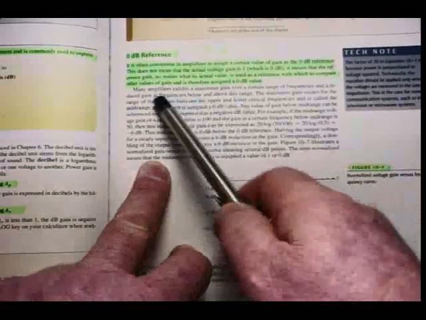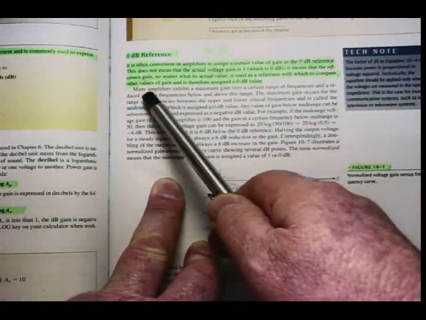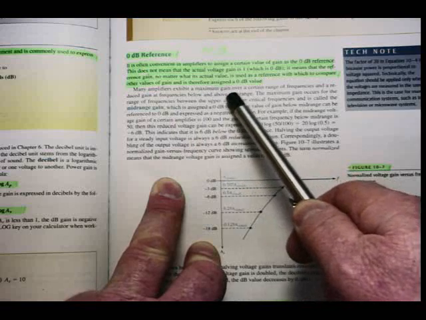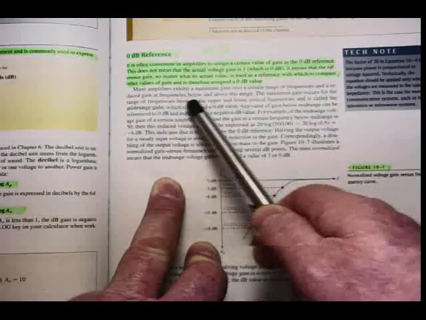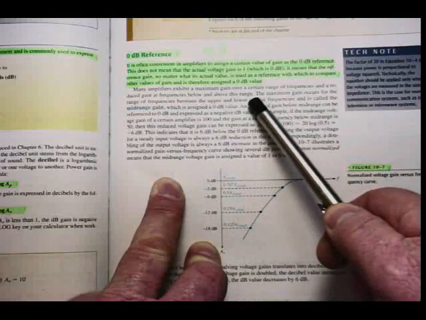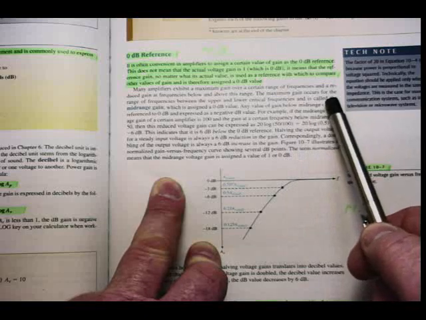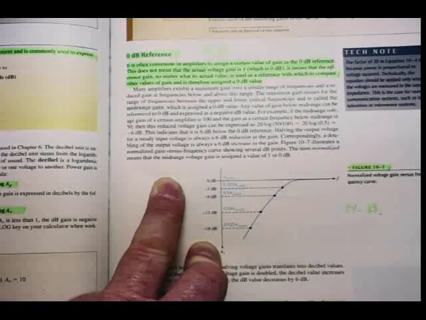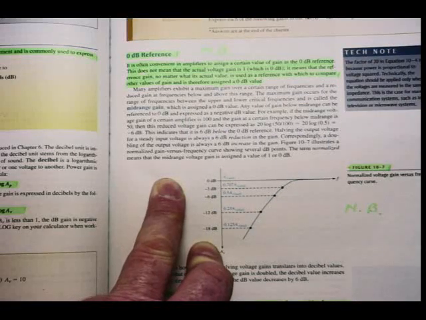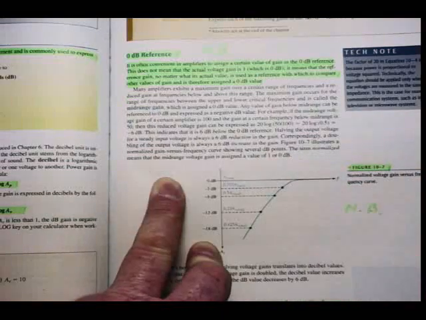I didn't mark it, but you can mark it, especially here where it talks about the mid-range gain, but let's get there. Many amplifiers exhibit maximum gain over a certain range of frequencies and a reduced gain at frequencies below or above this range, as we will see later in this chapter. The maximum gain occurs for the range of frequencies between the upper and lower critical frequencies, which I will also introduce to you a bit later in the chapter, and is called the mid-range gain, which is assigned a 0 dB value.